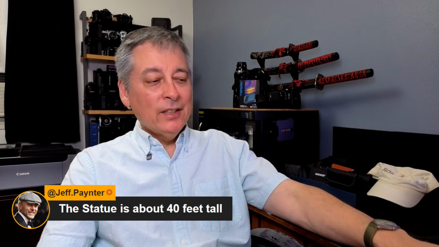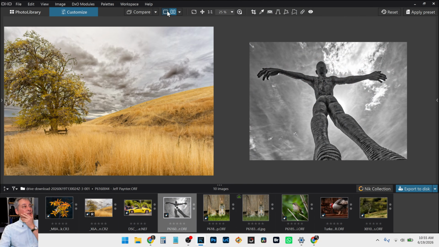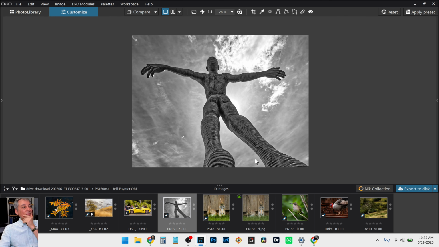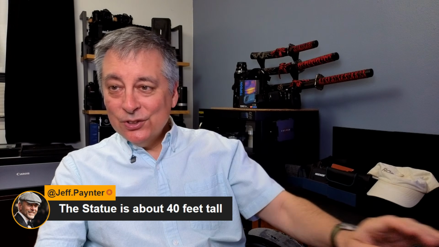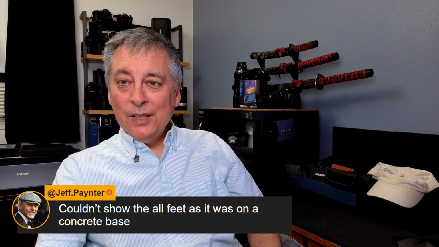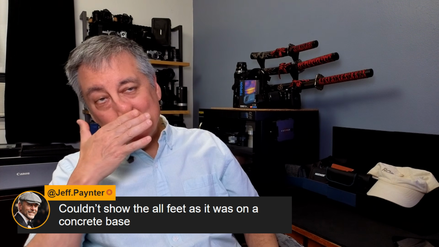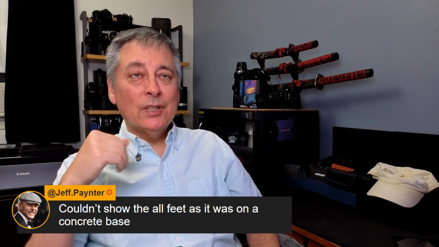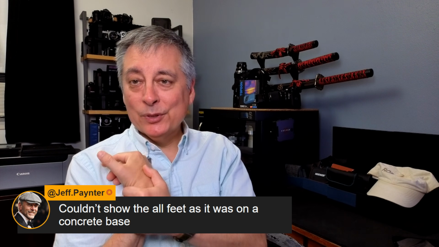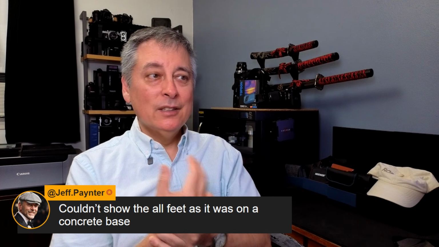Anyway, the statue's about 40 feet tall. Okay, so this guy here. Wow. 40 feet. Man, that's got to have some major steel work inside to keep that thing standing in case there's some really strong wind or something, right? And you couldn't show all the feet as it was a concrete base. Yes. I would have tried maybe a way to incorporate the concrete base too, but I wasn't there, so I don't know what it looked like.